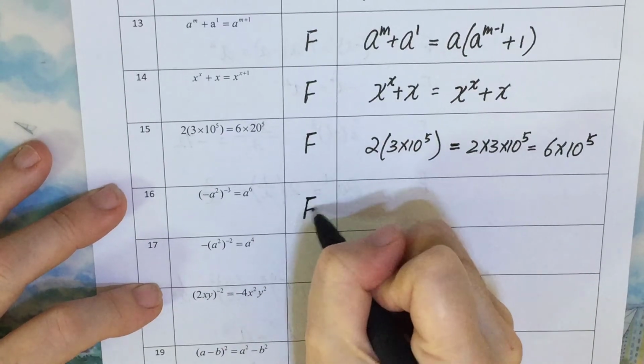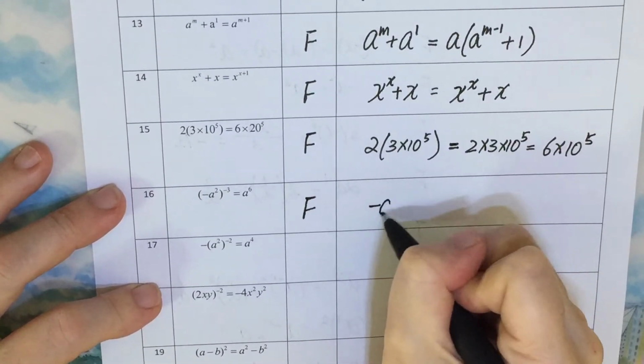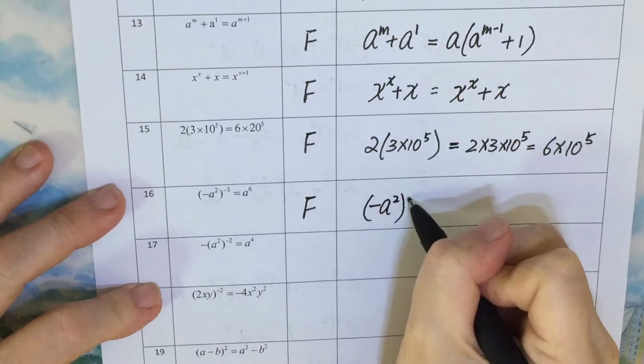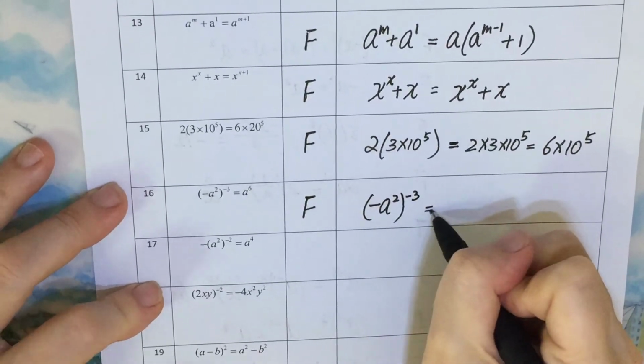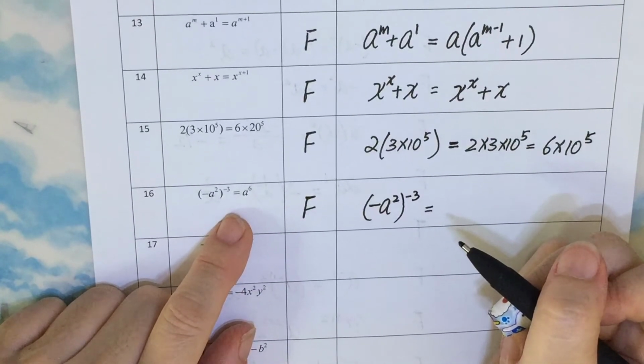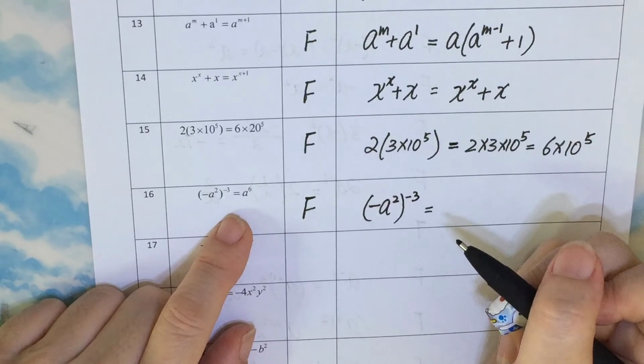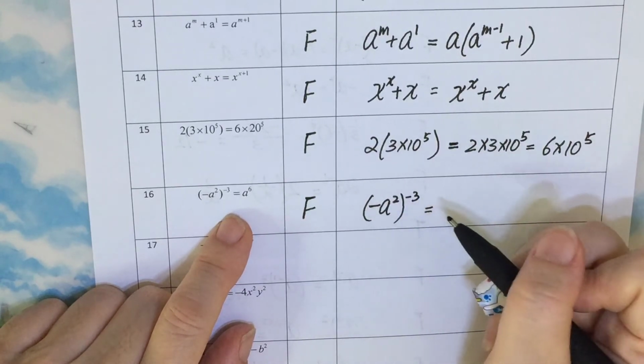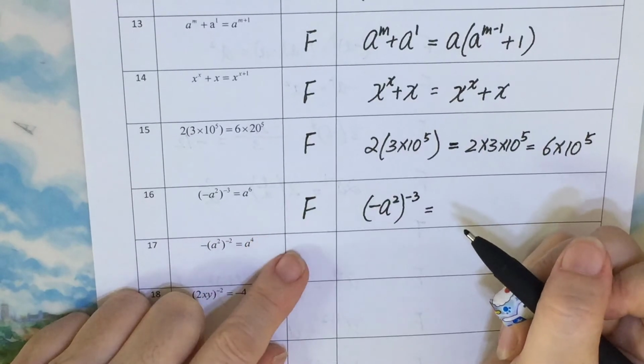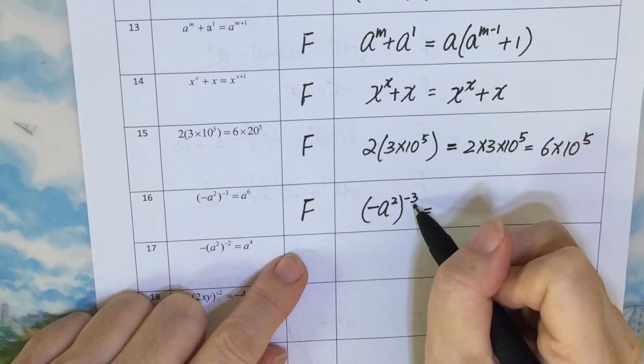This is a false statement. Why is this a false statement? This is negative a squared to the power of negative 3. So you can say I have a negative number raised to the power of this.